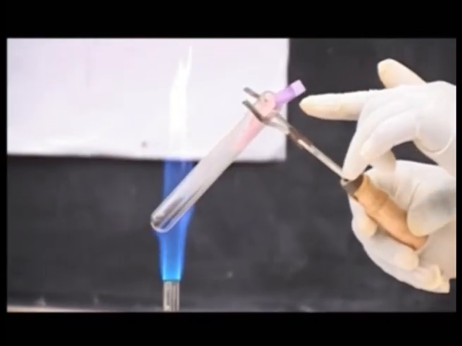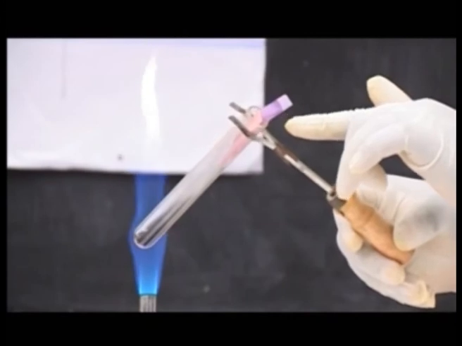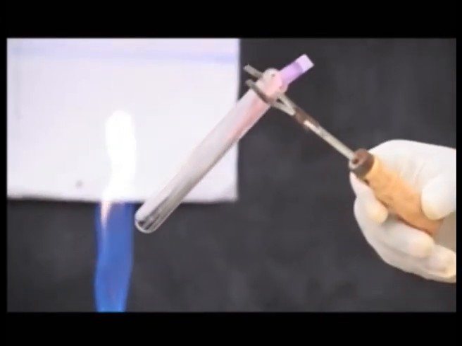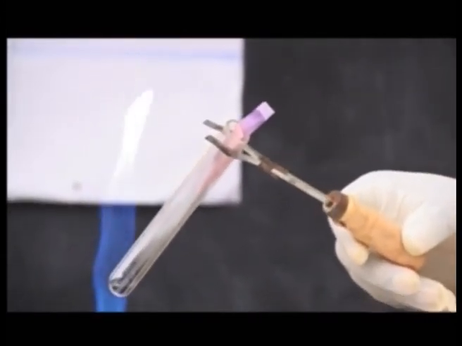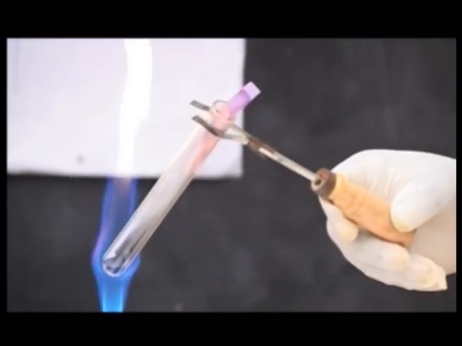The color of blue litmus is slowly changing into red, and the color of residue is black.